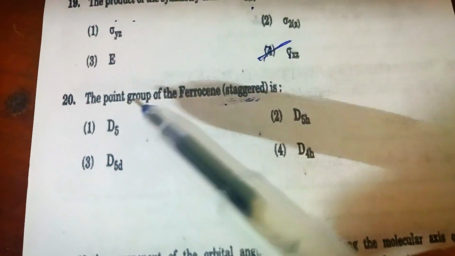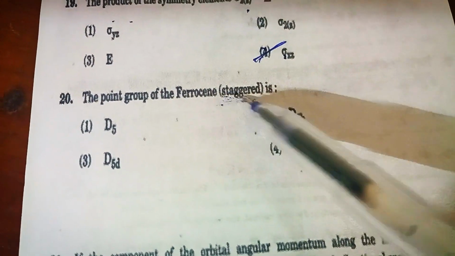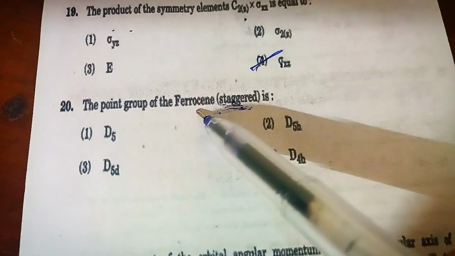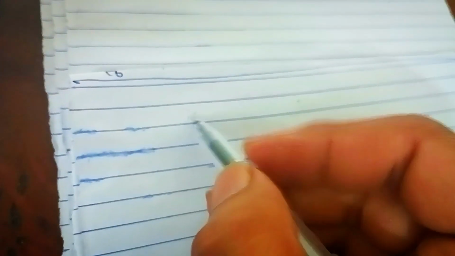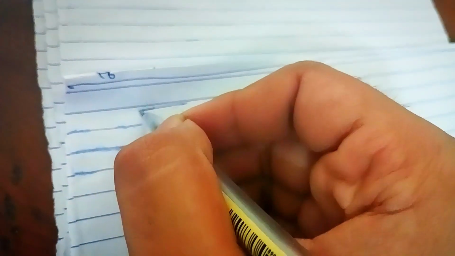Okay, the 20th question is the point group of ferrocene staggered. In ferrocene there are two types: one is staggered and the other one is eclipsed. These are the structures. If both rings are in the same direction, then it is eclipsed, which is normally used.